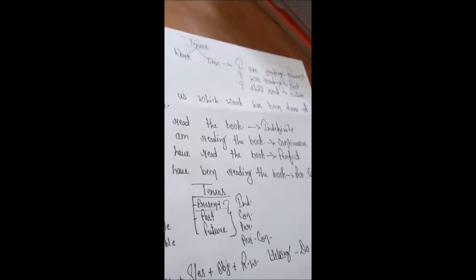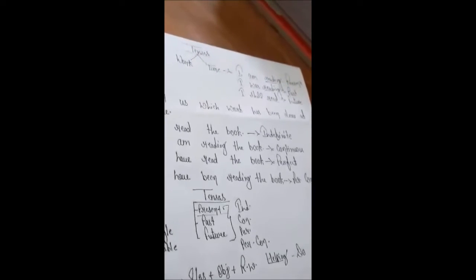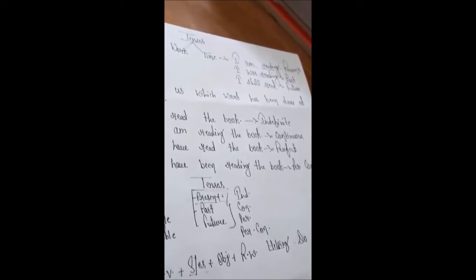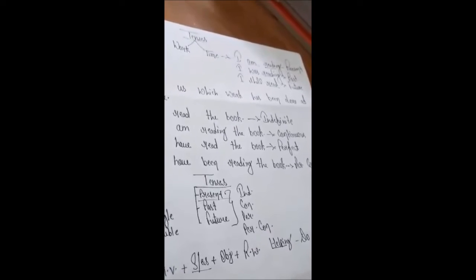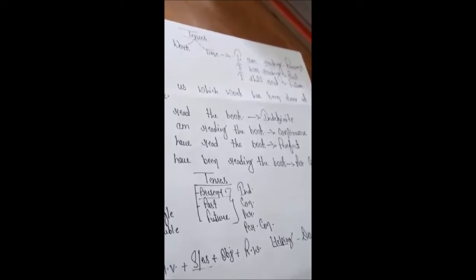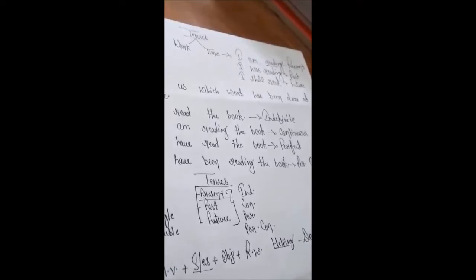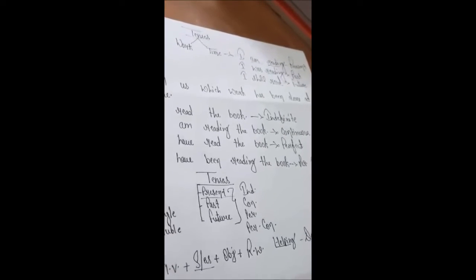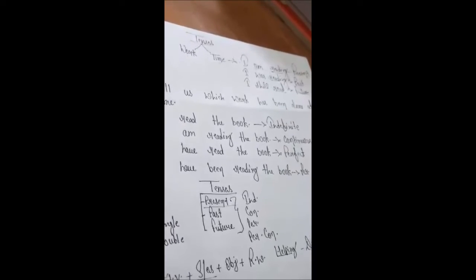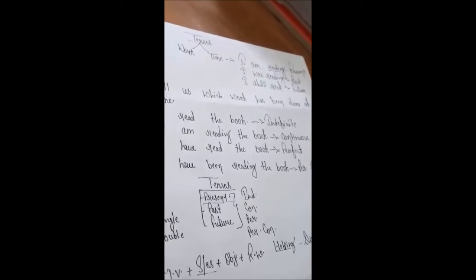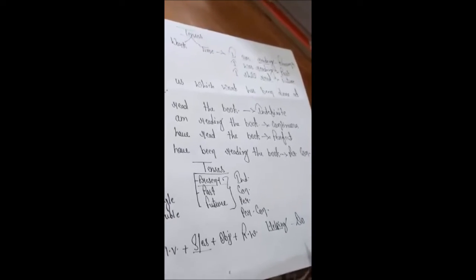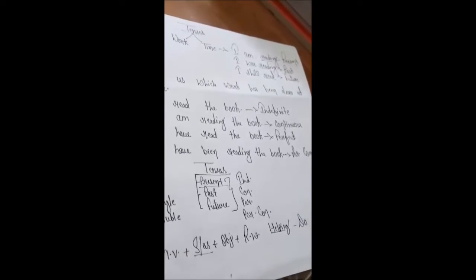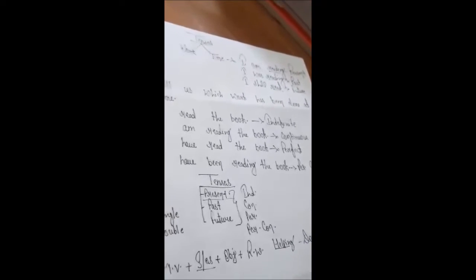Sometimes you are in confusion that the helping verb of present indefinite tense is do and does both. Actually, do, does, did, all the three helping verbs are in the category of do. The main function of the verb is what? That is do, and this do will form does and did. So in the next video I'll clear it.